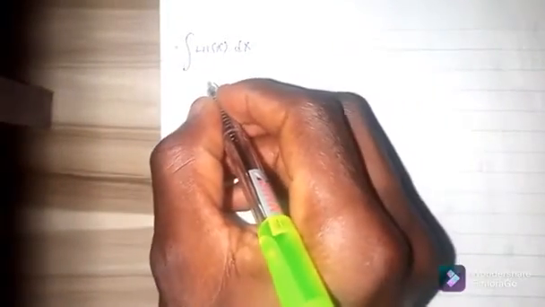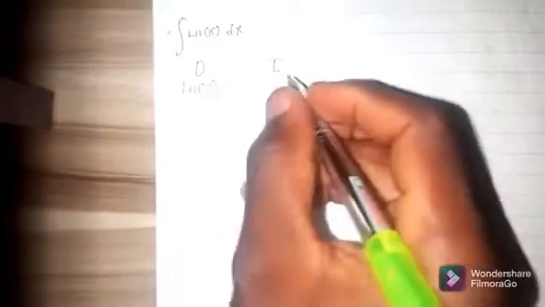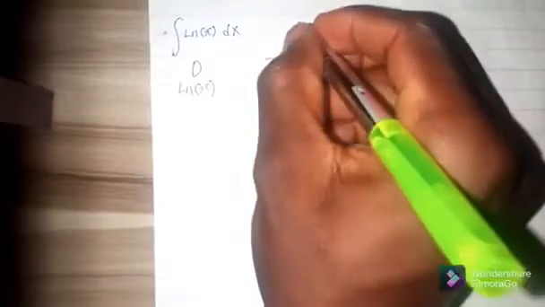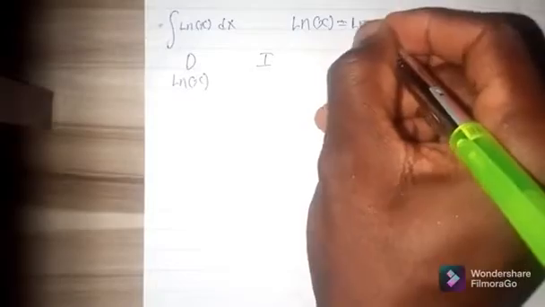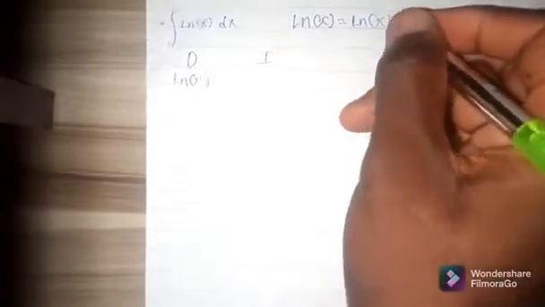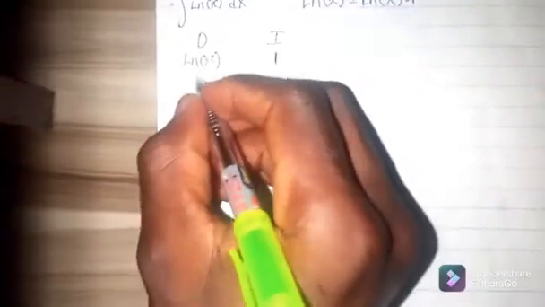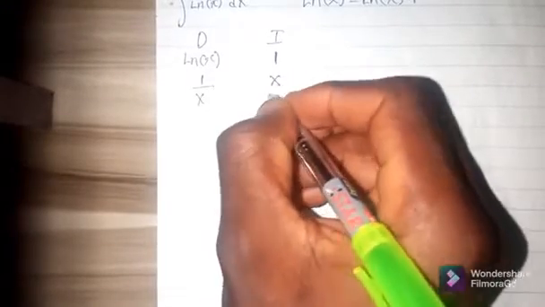So now we want to use DI to solve this one, the integral of ln x. Now I would love to differentiate ln x. It will come to your mind, what do I want to integrate? I can say ln x is the same thing as saying ln x multiplied by 1. So the next thing for me to do is just to put 1 here, then I will integrate this. If you differentiate ln x, we have 1 over x. If you integrate 1, we have x.